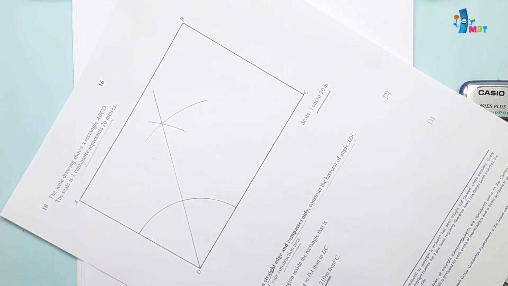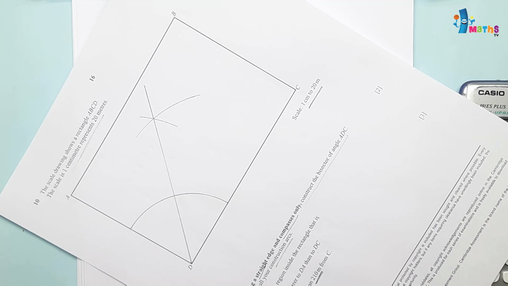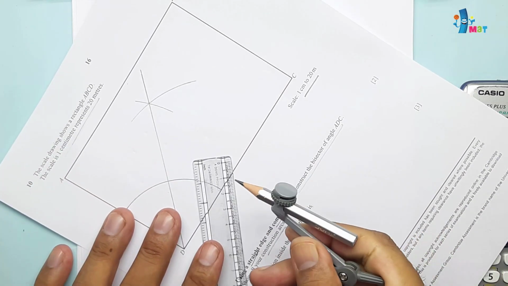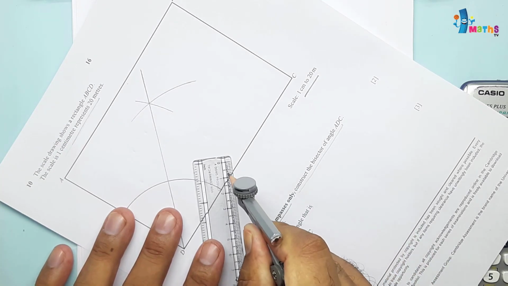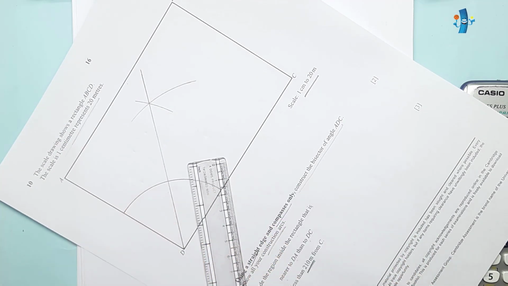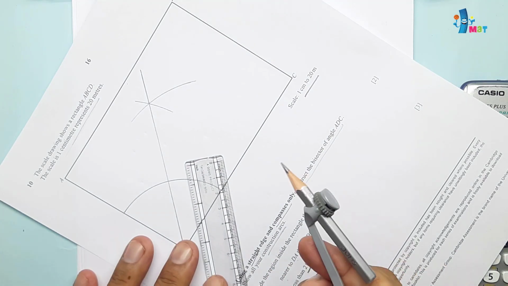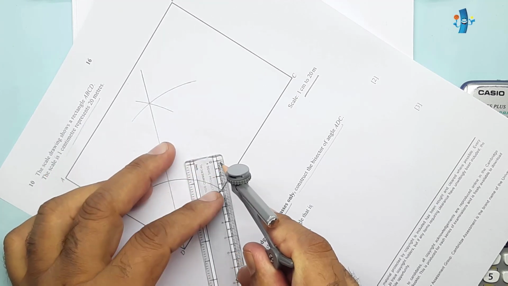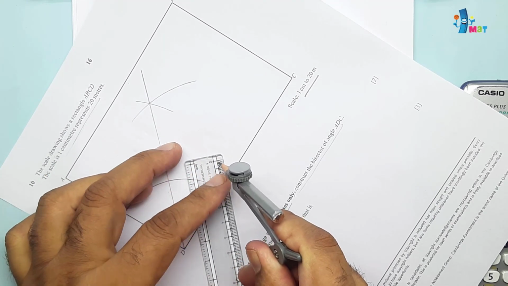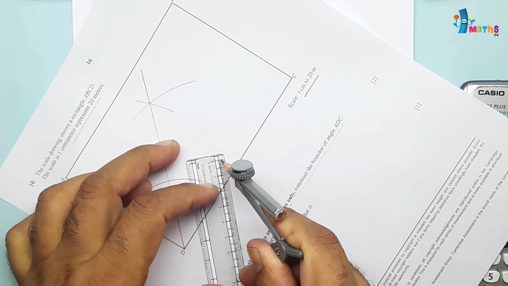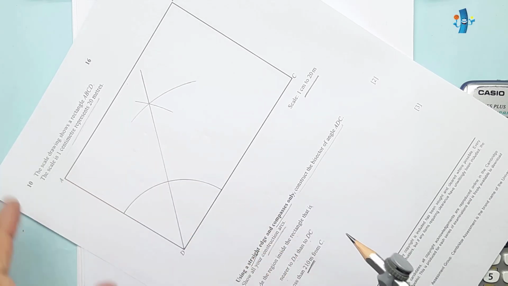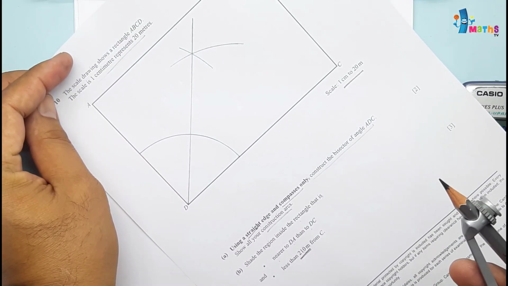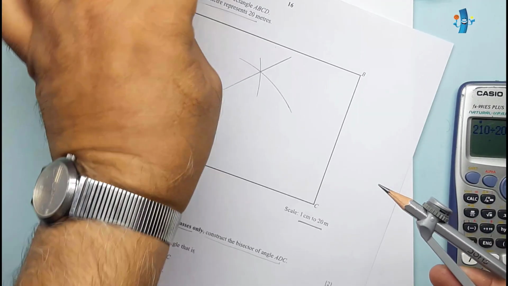So we'll have to take 10.5 centimeters. 10.5 centimeters will be a huge distance, so I'll try to open this one up to 10.5. So this will be okay. Now this is 10.5, and 210 is 10.5 from C, and C is this one.